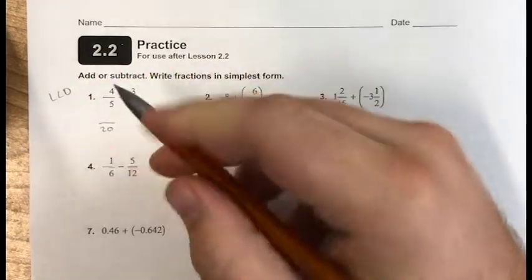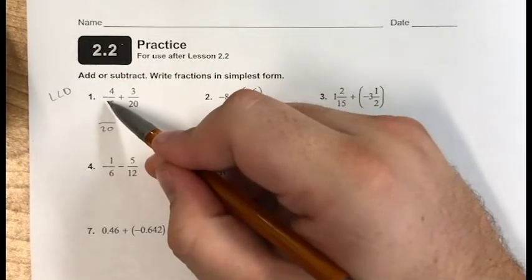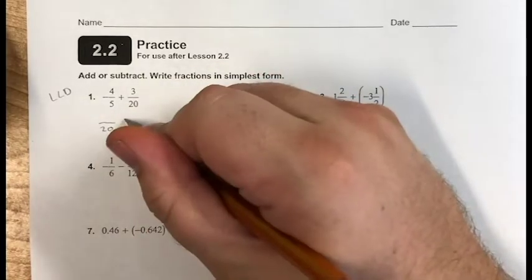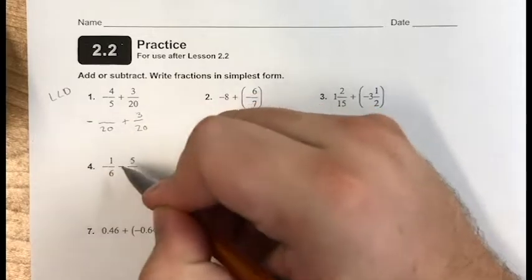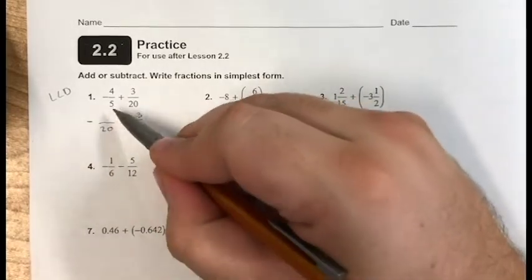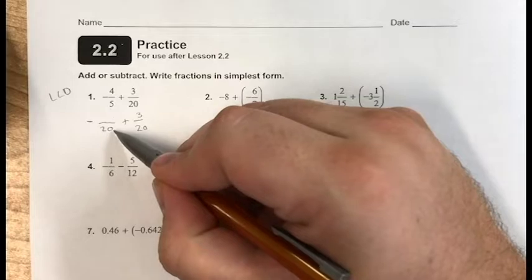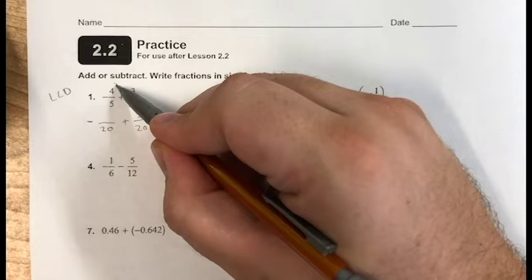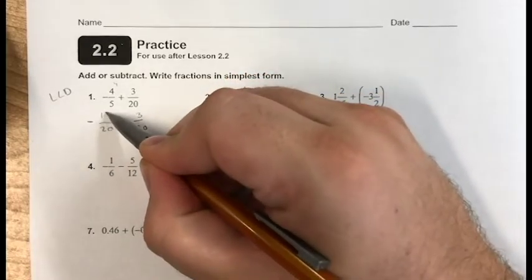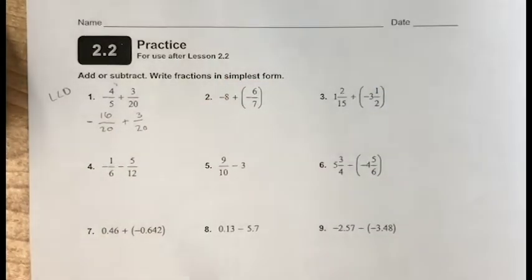So what I want is to change this fraction to an equivalent fraction where the denominator is 20. And this fraction we can basically keep the same. And we know that this is a negative. So I have to ask myself, 5 times what number gives me 20? Well, it happens to be 4. So that means I can take that 4 and multiply it, and I get 16. If I have totally lost you just now, you have to come find me, all right? Otherwise, we're going to keep moving, because I'm having to assume that you know what the LCD is, all right?